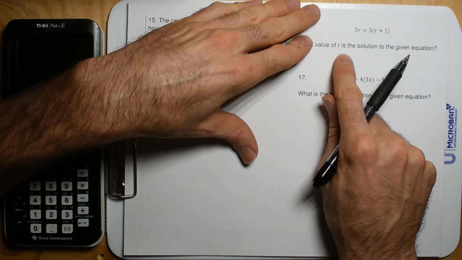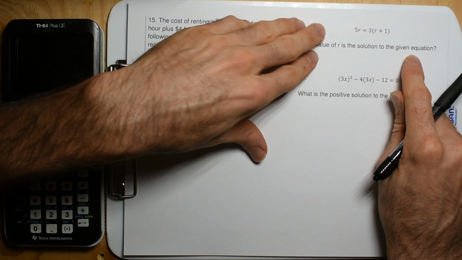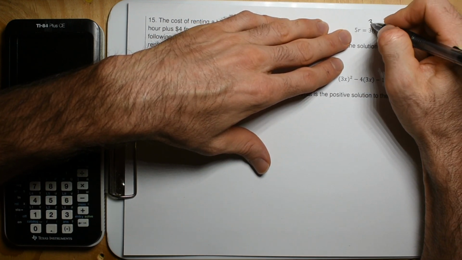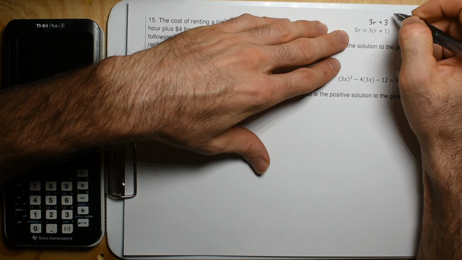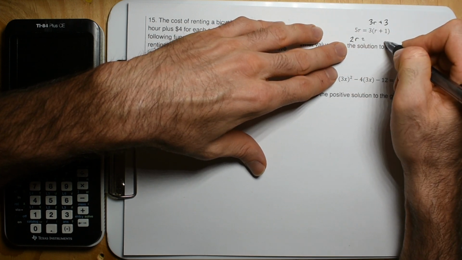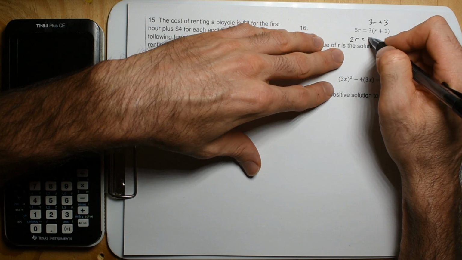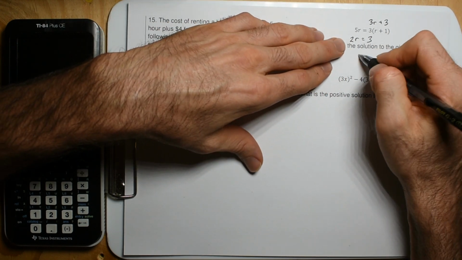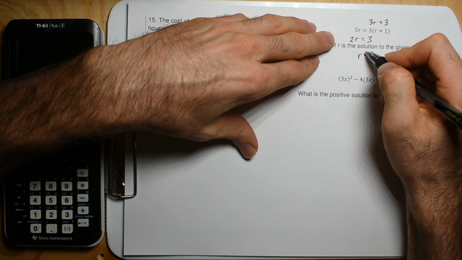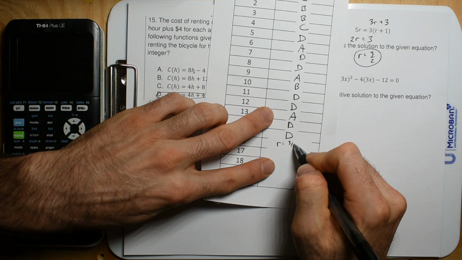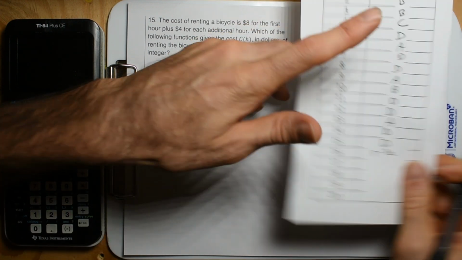What value of R is the solution to the given equation? Okay, so you just got to factor this, I think. So you go 3R plus 3, and then you got to subtract the 3R, so you're going to have 2R is equal to 3, and then... oh, you have to actually write these in. So R is 3/2, final answer. Sweet. So I'm just going to do it. So R is 3/2.